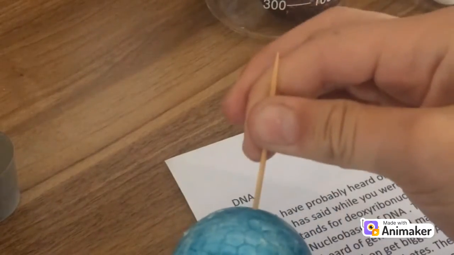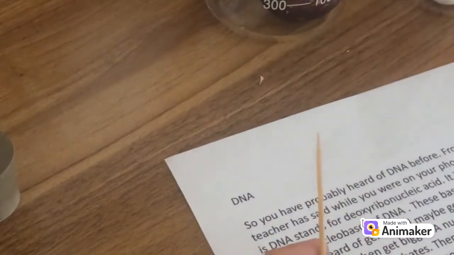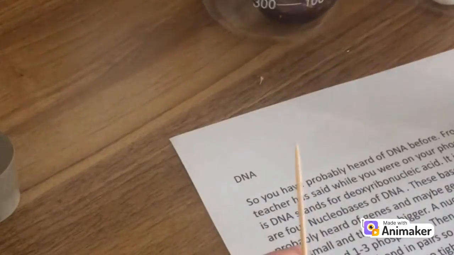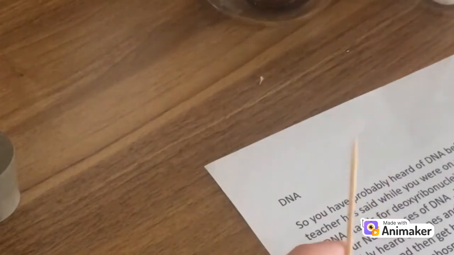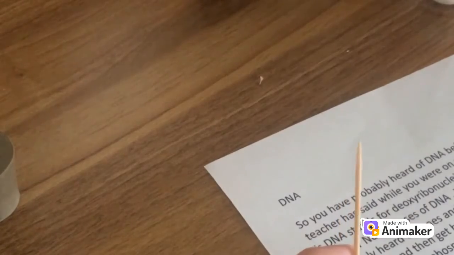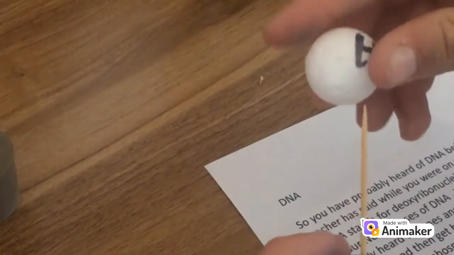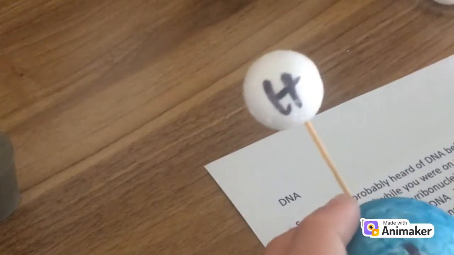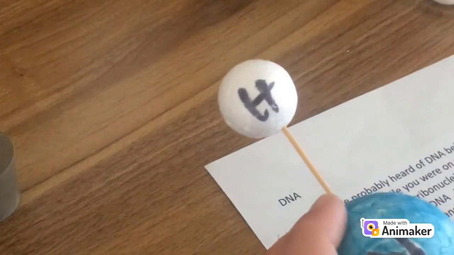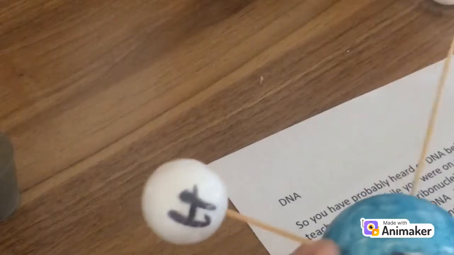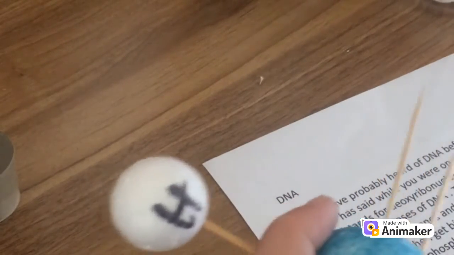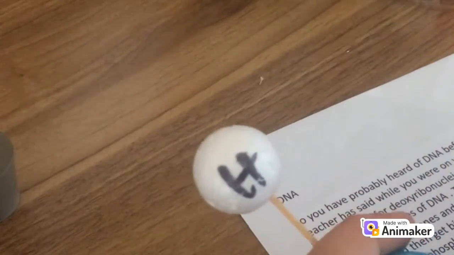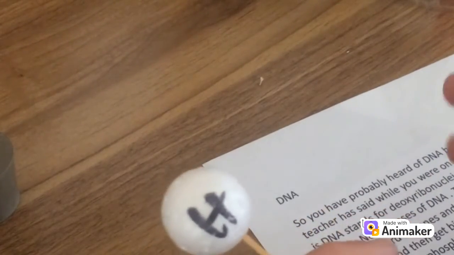So, here's our nitrogen. And we're going to join it to a hydrogen. And we're going to put 2 toothpicks in. And join it to an oxygen.